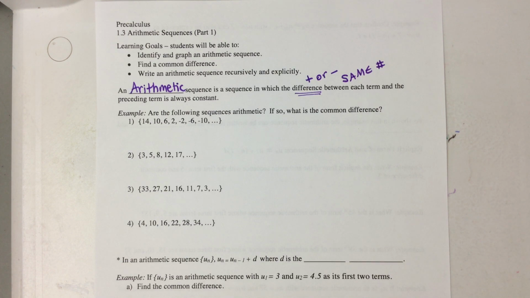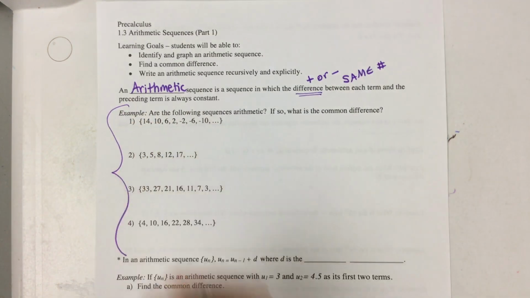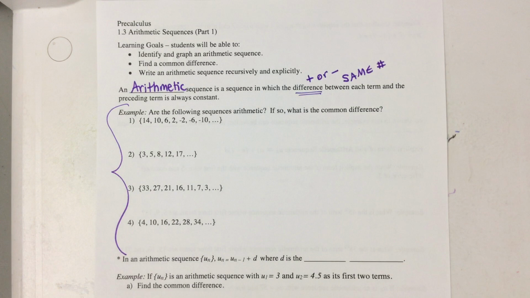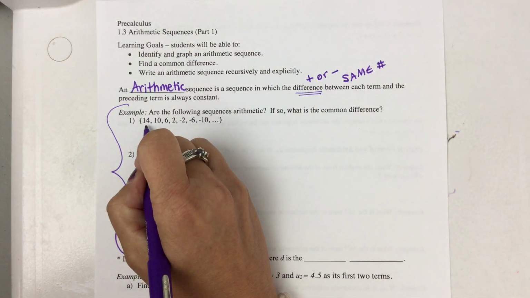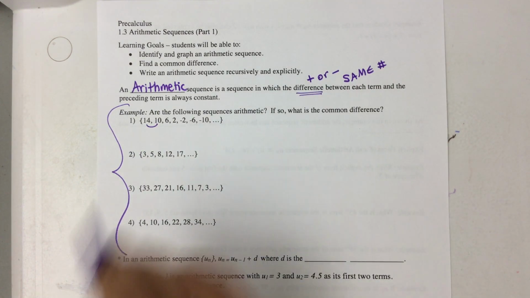It means to get from one term to the next, you have to be adding or subtracting the exact same value. So just to start off, okay, are the following sequences arithmetic? If so, what is that common difference? Okay, so I'm just going to look at it as, how do I get from one term to the next?